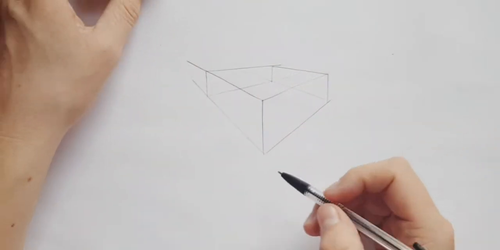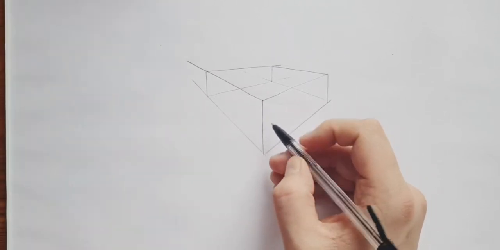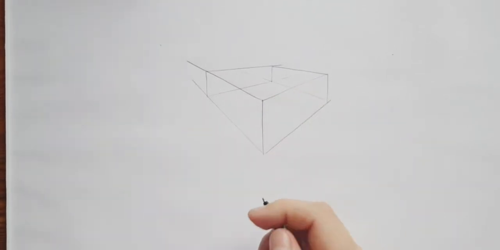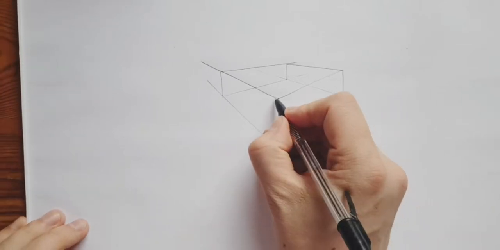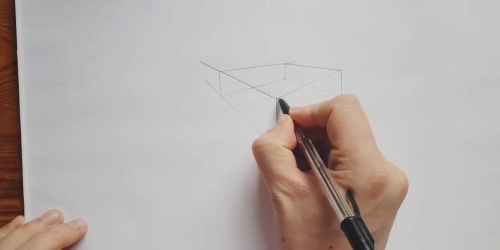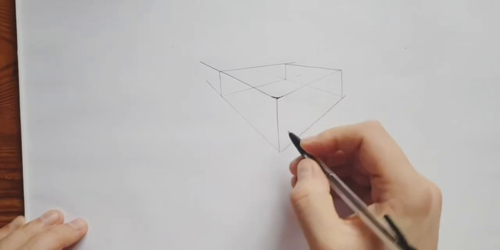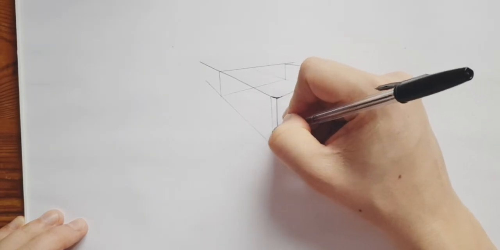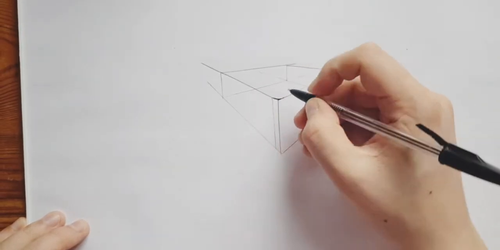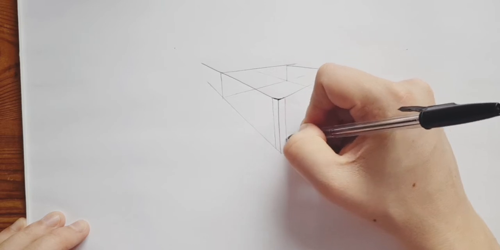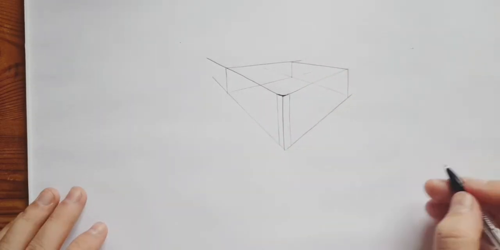So I'll start off with this point here because it's the easiest one to do. So you make a little round at the top, and then you bring the vertical lines from where it touches the straight lines, bring those down. So those are your reference lines.